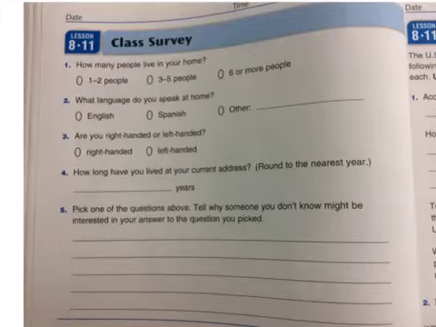Lesson 8-11, page 284 of the Math Journal. Here we're learning about doing different surveys, and we have to do a class survey. For this section, I want you to answer the questions yourself, as if someone has presented you with a survey. A survey is important because we will continue to practice percents of a number or fractions of a number.